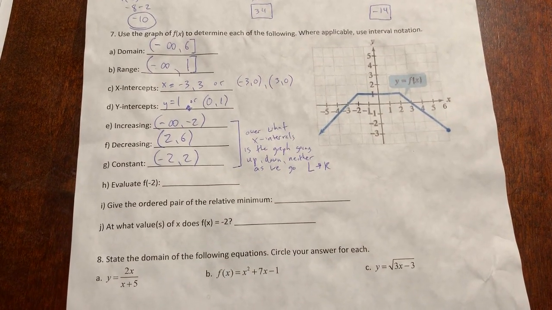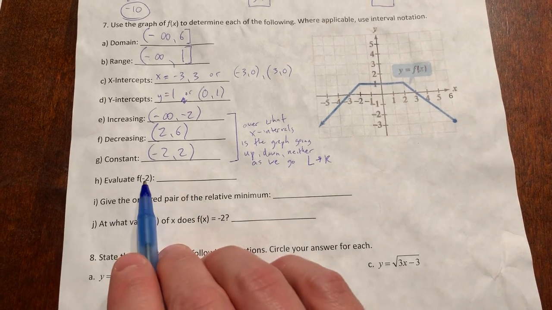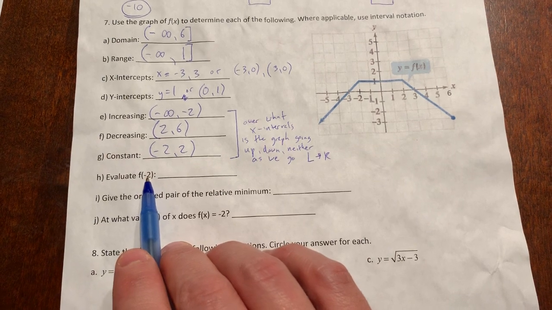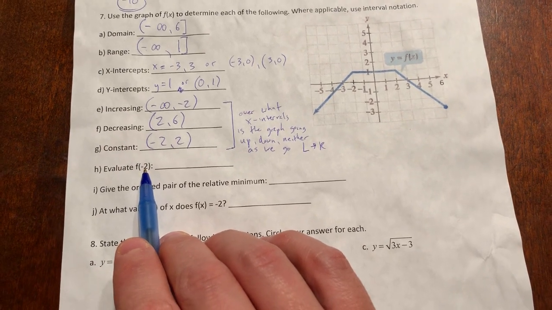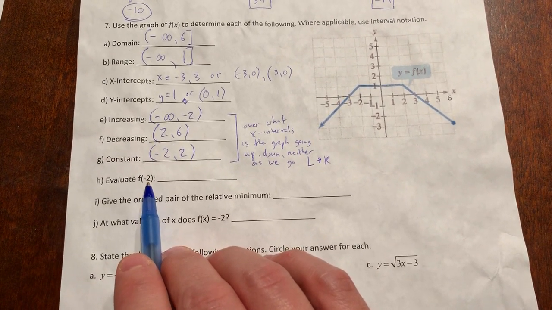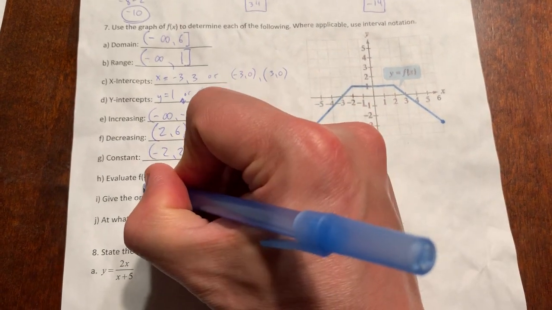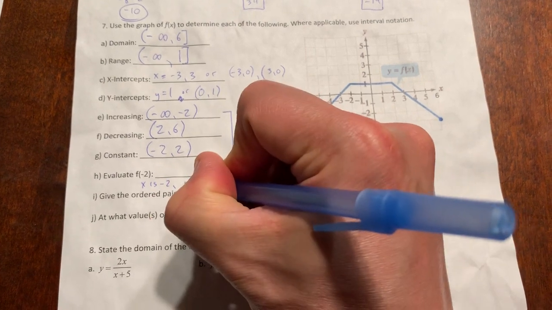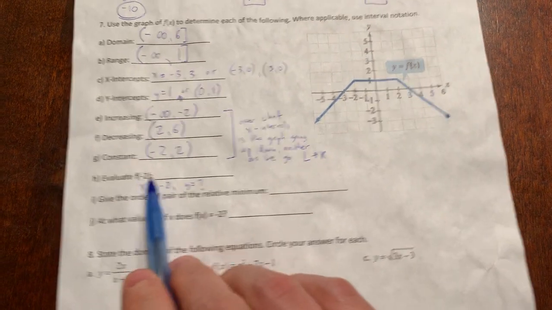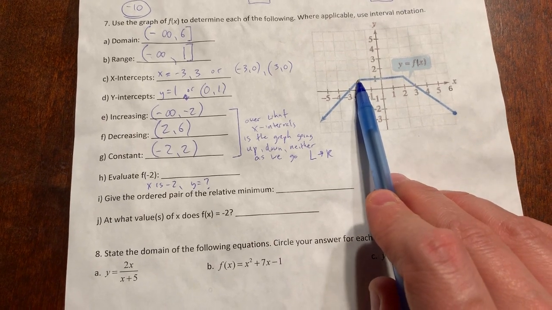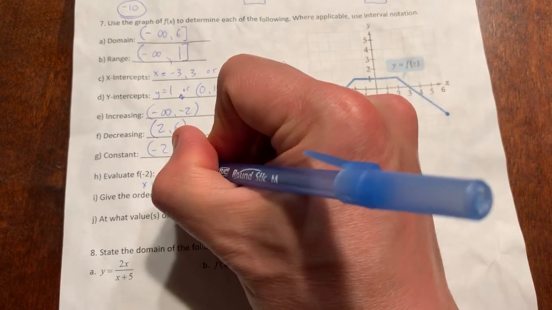And there we go. All right, evaluate f of negative 2. Well, remember, what does this represent inside the parentheses here? That's an x value. So when it says to evaluate f of negative 2, and you know x is negative 2, it's asking you, when x is negative 2, what's y? So x is negative 2, y equals question mark. That's what this is asking right here. Well, at x equals negative 2 right here, the y value that corresponds there is 1. So the answer is 1.